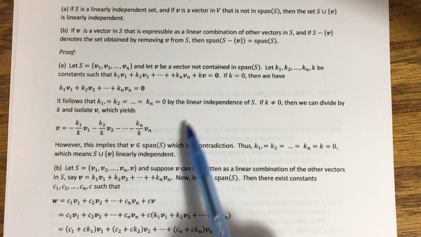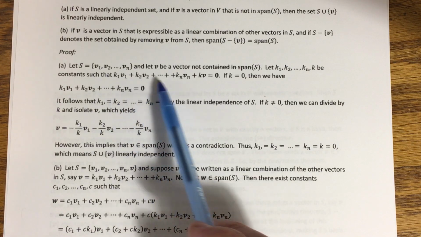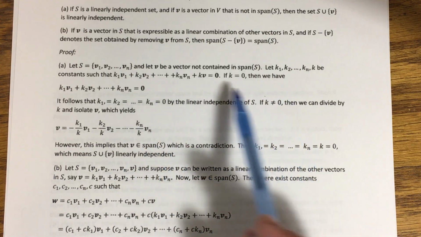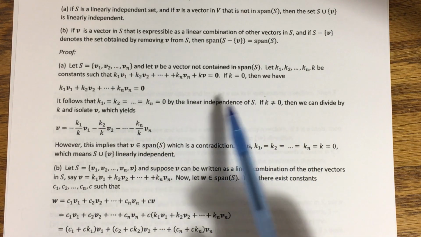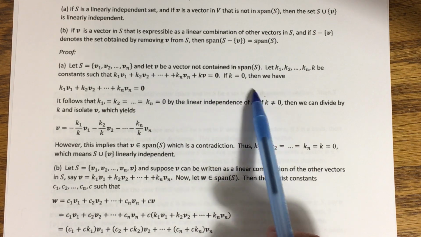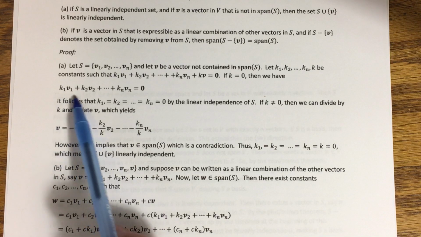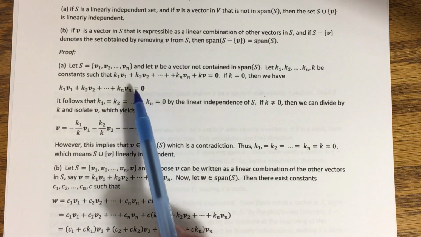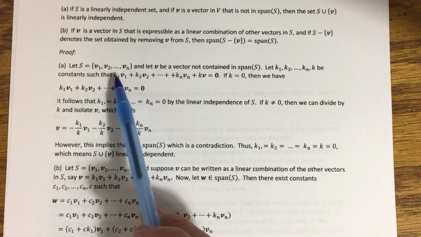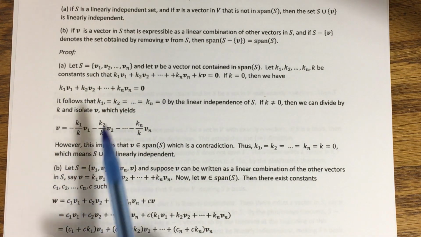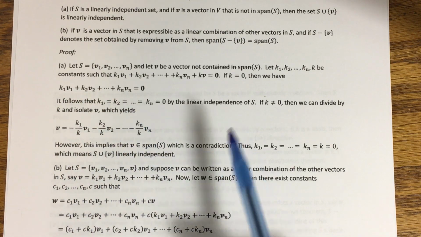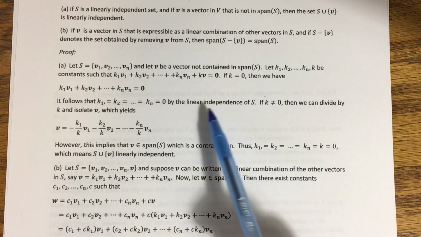If we want to show that this is linearly independent, I need to show that all of these k's have to equal 0. So I'm going to handle this in two cases. If k, notice that's the coefficient on the vector v, is equal to 0, then that term's going to drop out, and I'm left with just this linear combination here. However, this linear combination uses only the vectors in the original set S, which we assumed was linearly independent to begin with. So that implies that all of these k's have to equal 0. That's by assumption. So that step was pretty easy.